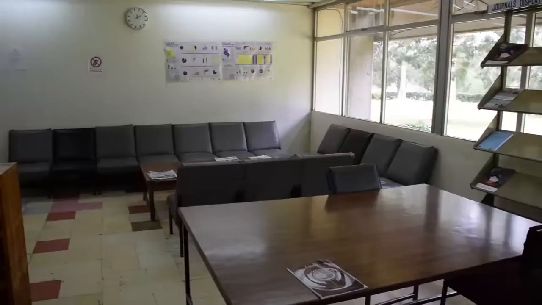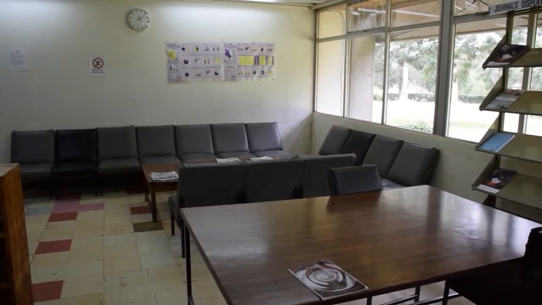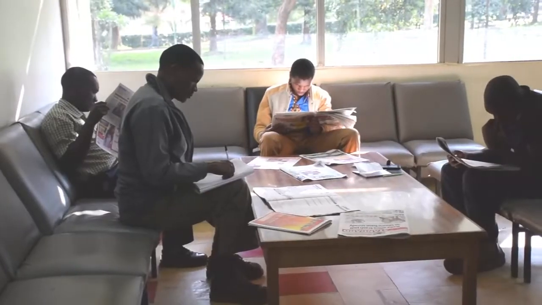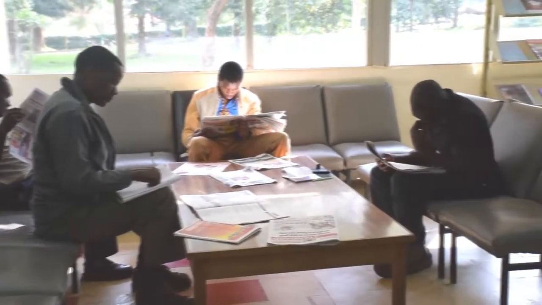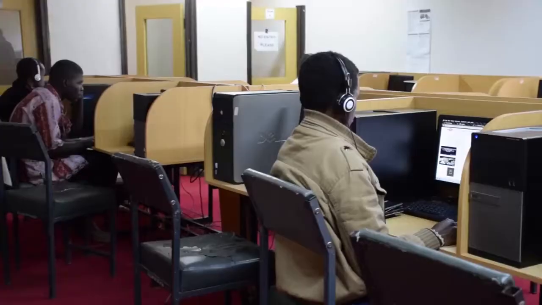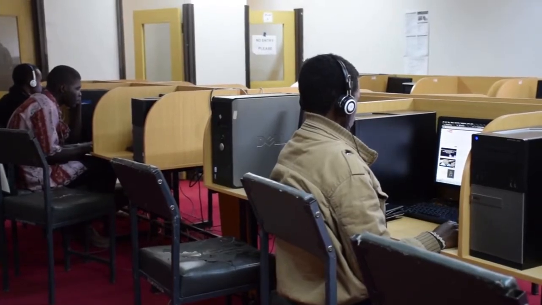The library system offers you the opportunity to read any newspaper at the Africana section. A newspaper can only stay at the section for at least 3 days before it is processed and taken to the archives. The resource center is well equipped with computers and a high-speed internet to enable users to access the library journals like ebooks and e-journals.